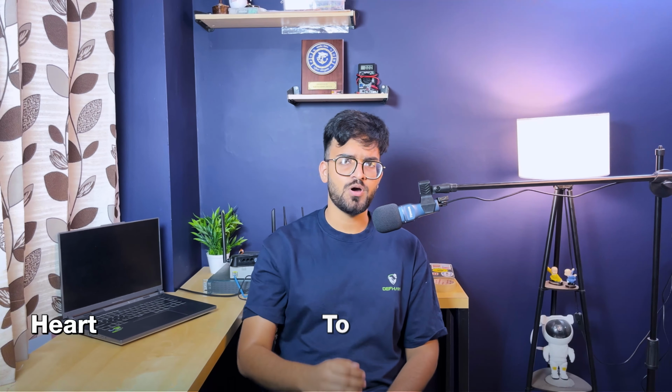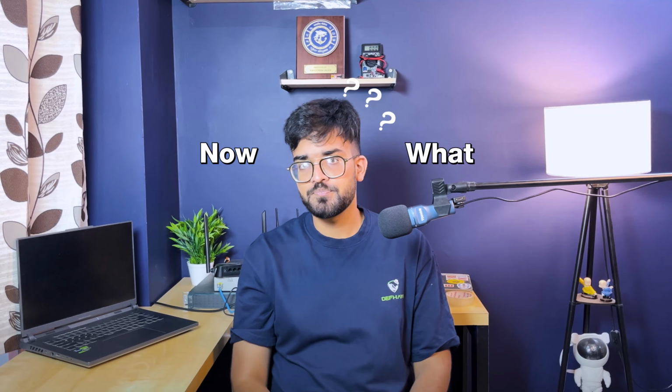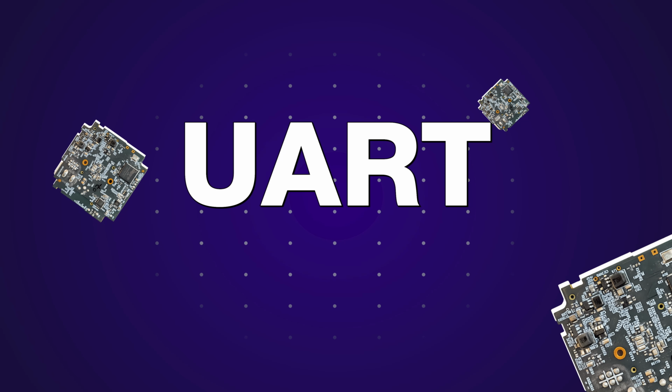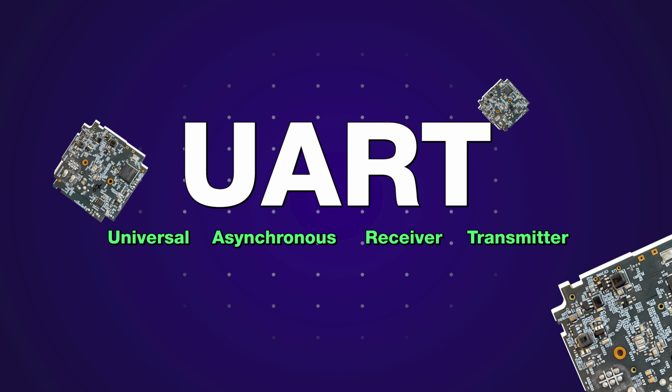You got to the bare metal, ready with your tools to communicate heart to heart, but oh no, there are no UART ports to be found. Now what? Well, UART, also known as Universal Asynchronous Receiver Transmitter, is a communication protocol that can be found on most embedded and IoT devices.